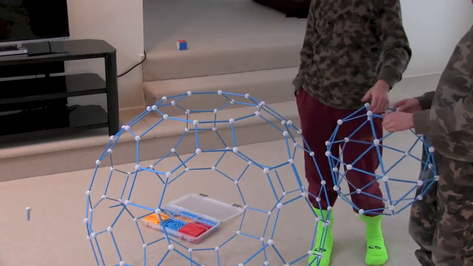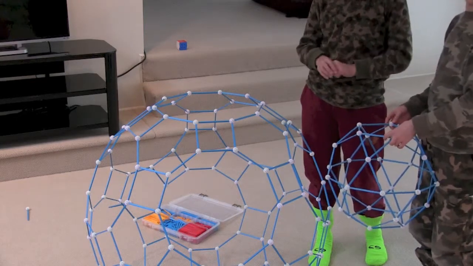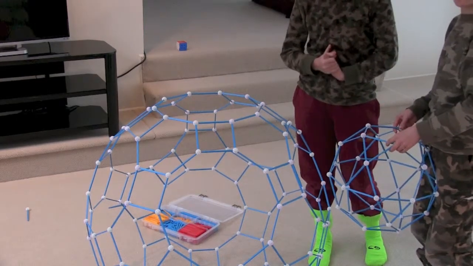Okay. All right. So very good. Turned out to be a lot bigger than we expected, but that was a fun build. On to the next one. Yeah.